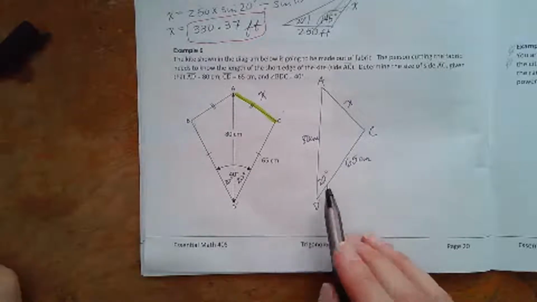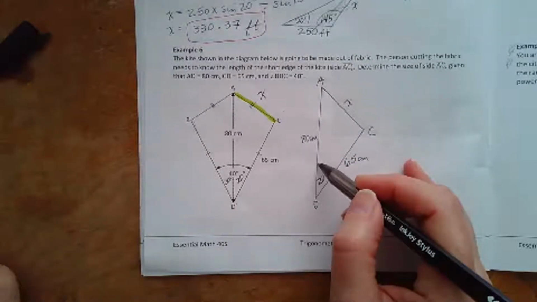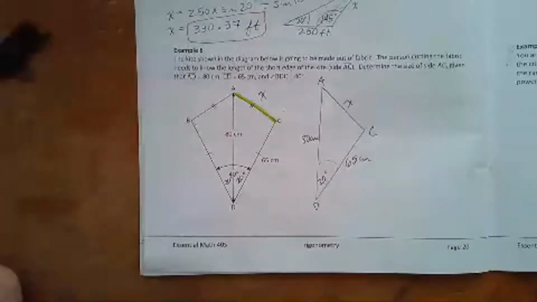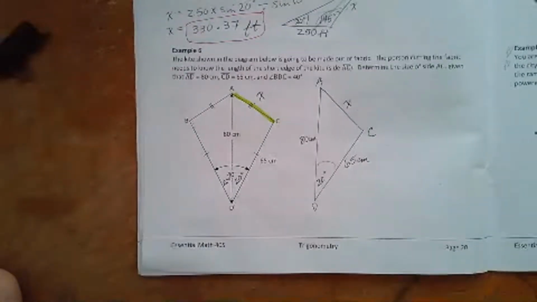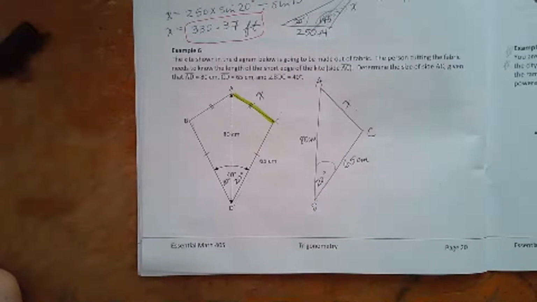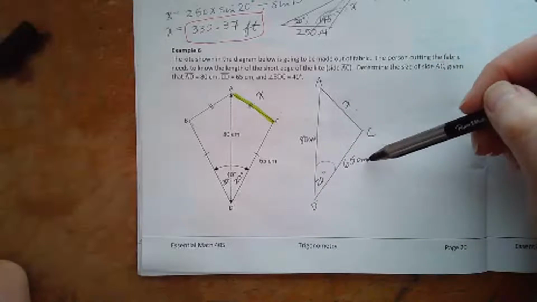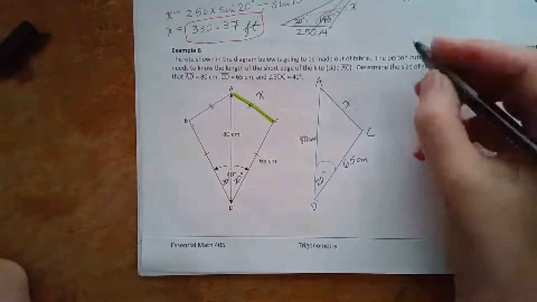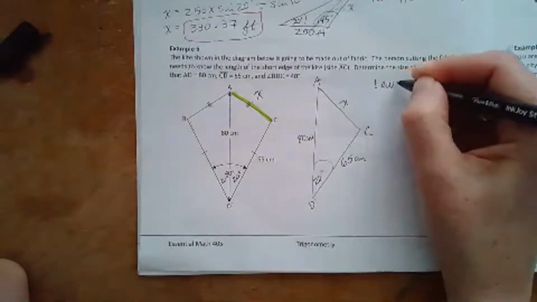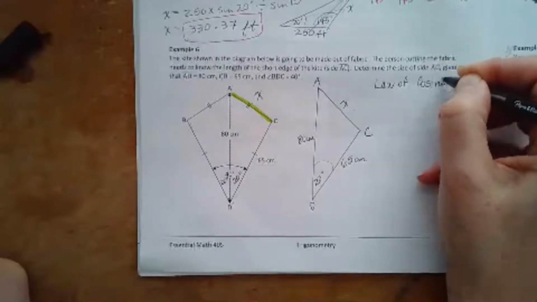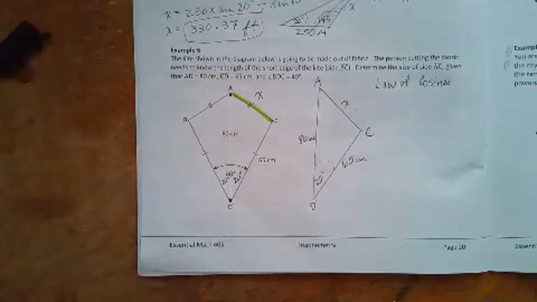I've got one angle, two sides. I'm trying to find a third side. Is this law of sines or cosines? For it to be law of cosines, I need to know at least two of the sides, and I do. I know two of the side lengths and the angle between. So this is a law of cosines. And for me, redrawing the triangle and separating it out from the more difficult picture helps me a lot in figuring out what triangle law to use.